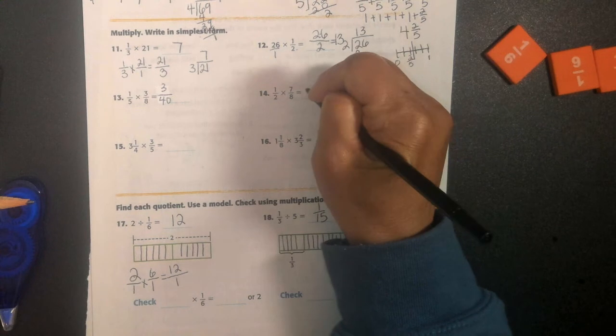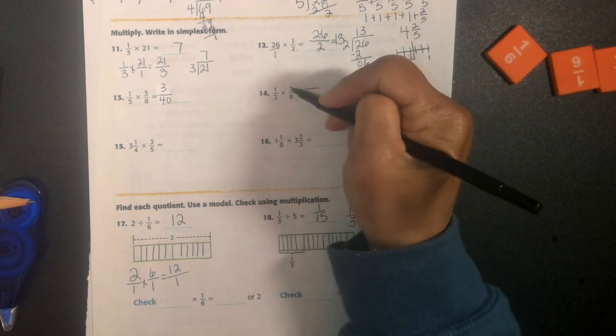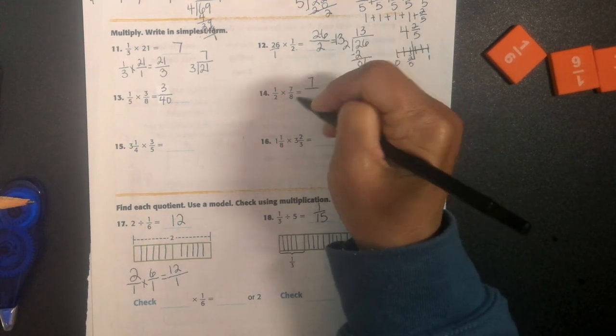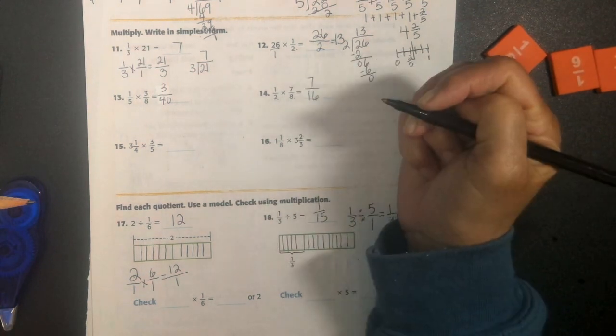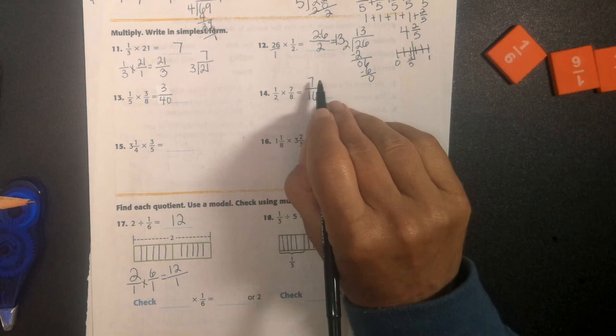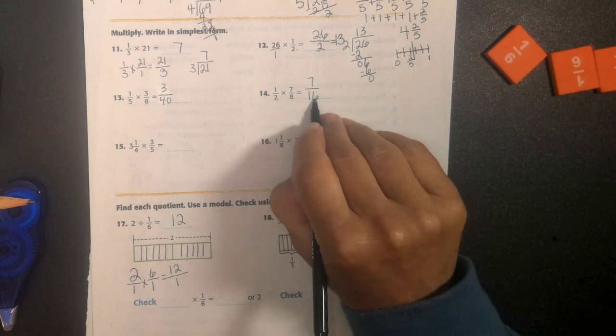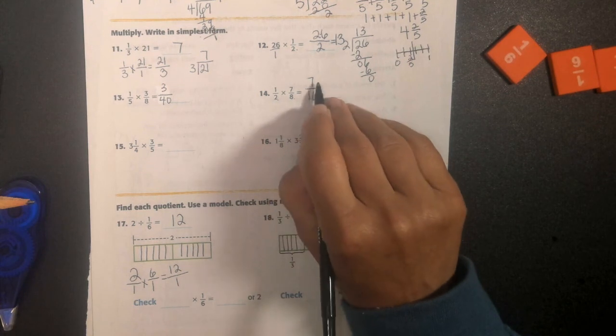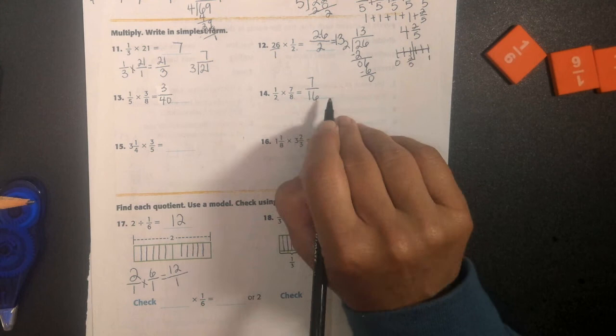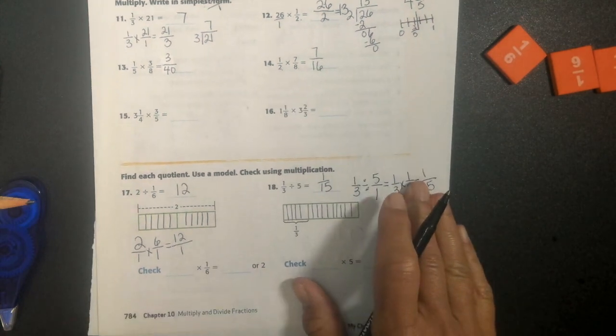All right, over here, next problem. I'm going to say 1 times 7 and 2 times 8. And again, same thing. 7 can be divided by 7 or 1, but 16 can't be divided by 7. Right? 2 times 7 would be 14. That's not going to work. It has to be evenly divided into the numerator and the denominator.